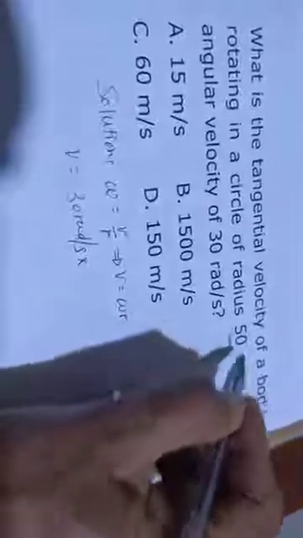Thus, v is equal to 30 rad per second times, in place of 50 centimeters, 0.5 meter. So v becomes 0.5 times 30, which is 15. So the answer is choice A.